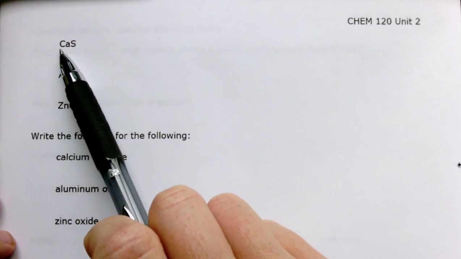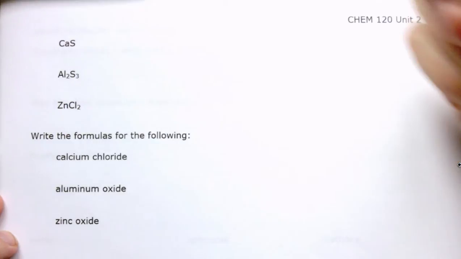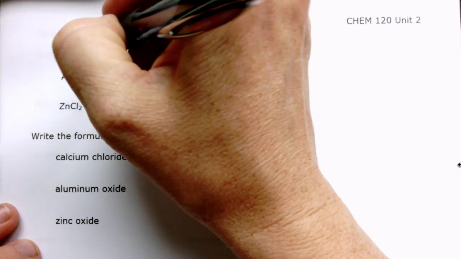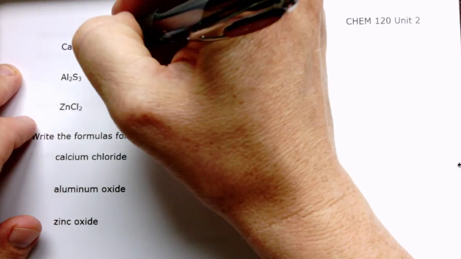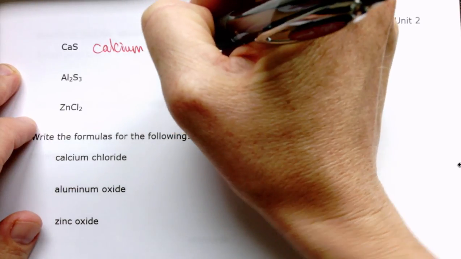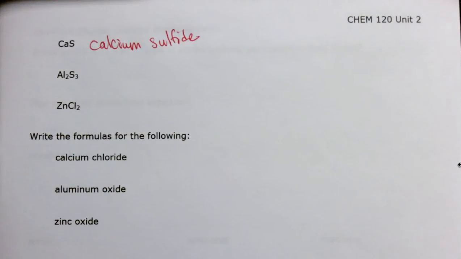All right, this CaS, calcium is in group 2, and so it's not a transition metal. So this is just going to be calcium sulfide. No Roman numerals. All right, these next two, once you hit pause and try to name them, and then when you come back, I'll explain how to name these, but just kind of practice doing them on your own, because on the exam, I won't be working through these with you.